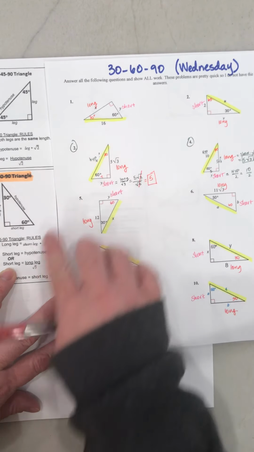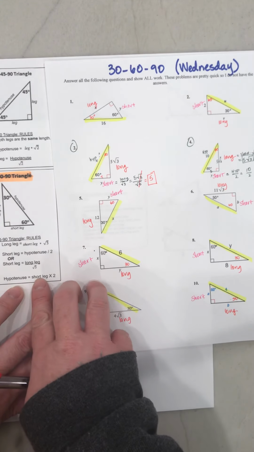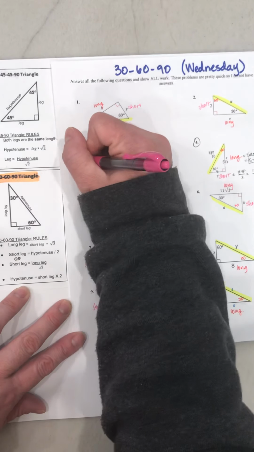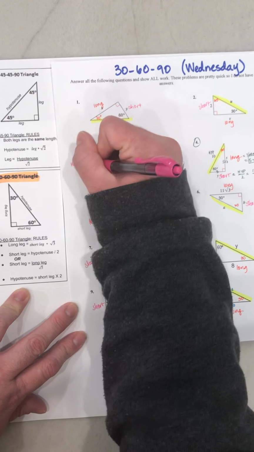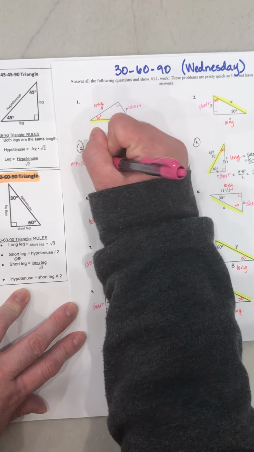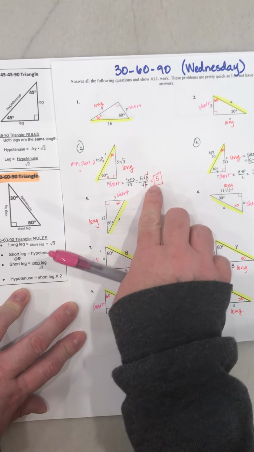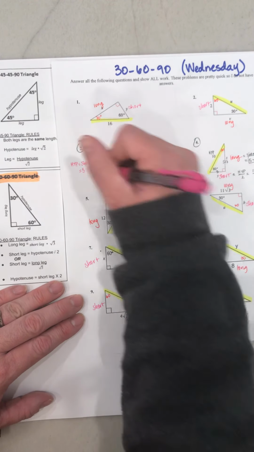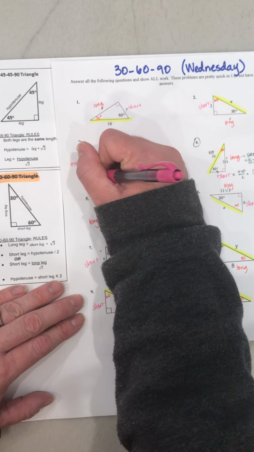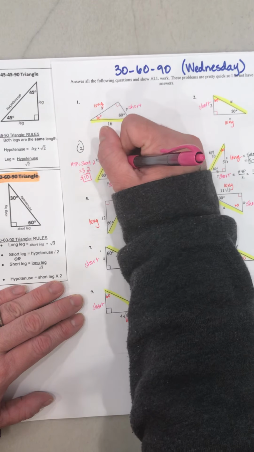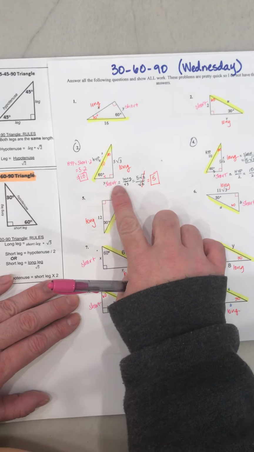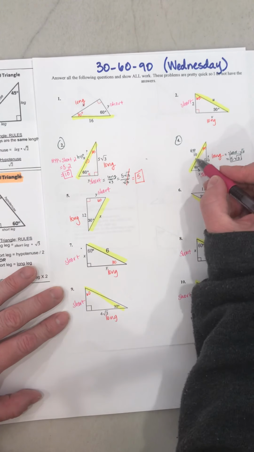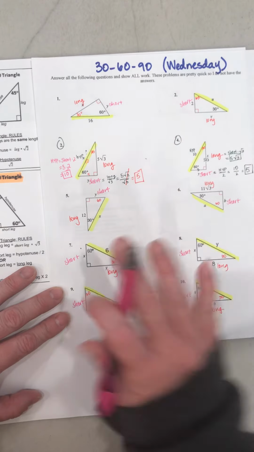Okay. Now we don't know the hypotenuse. So the rule over here on the reference sheet is we're going to take the short leg times 2. So hypotenuse equals short times 2. We know the short leg is 5 times 2. Hypotenuse is 10. You know what I just noticed is that these two, number 2 and number 4 here, are mirror images. Look at that. 10, 5 radical 3, and 5. Brilliant.